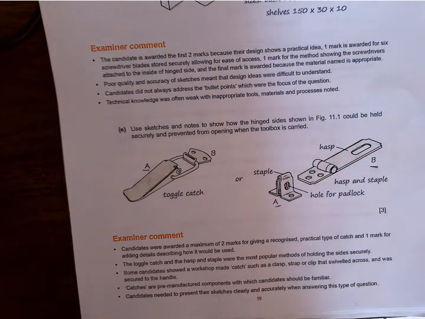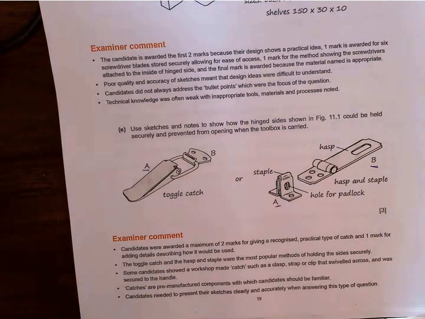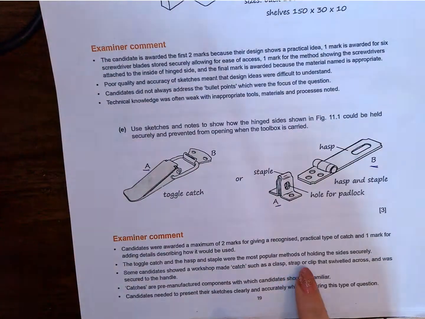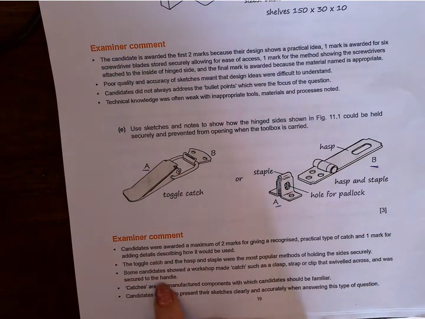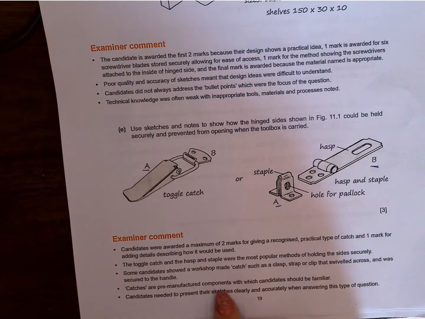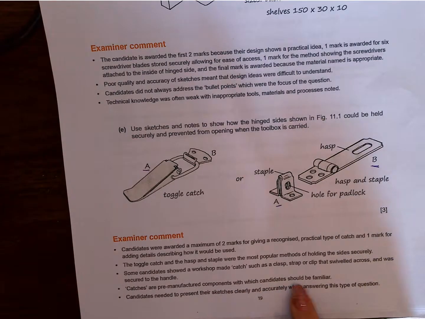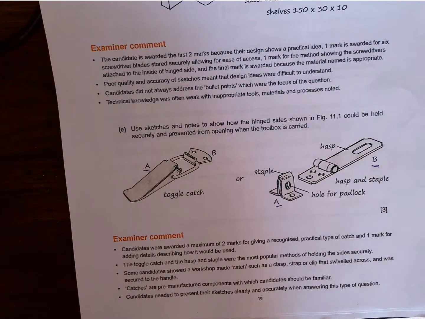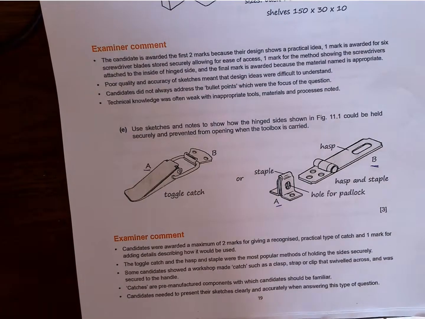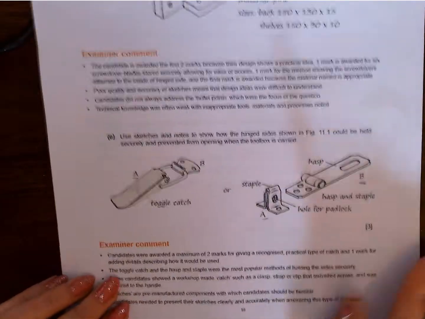Some candidates showed a workshop made catch such as a clasp, strap or clip that's swiveled across and was secured to the handle. Catches are pre-manufactured components with which candidates should be familiar. So the candidates need to present their sketches clearly and accurately when answering this type of question.